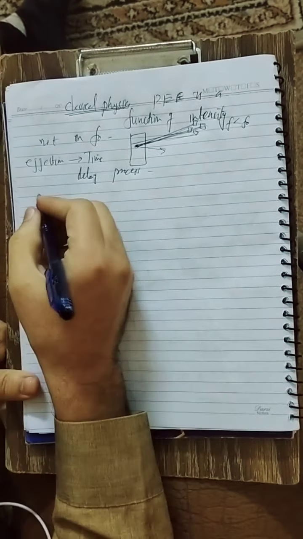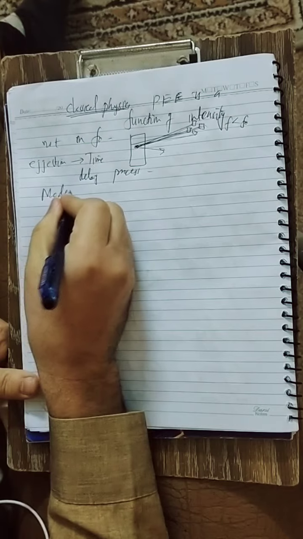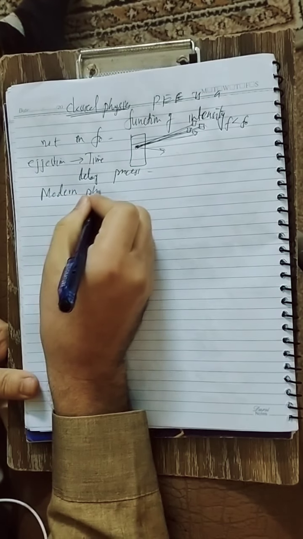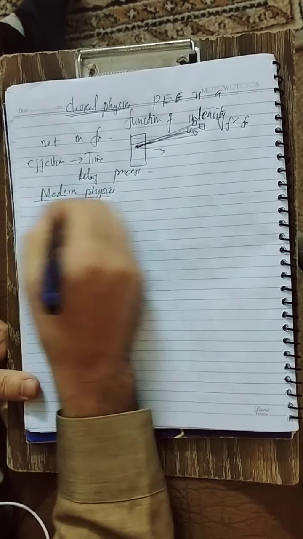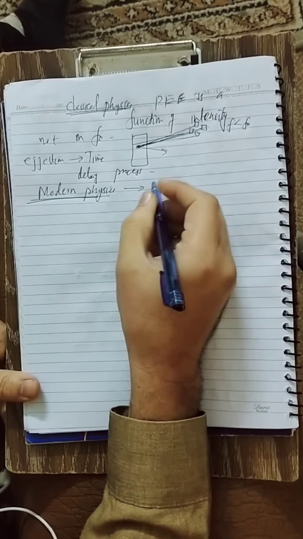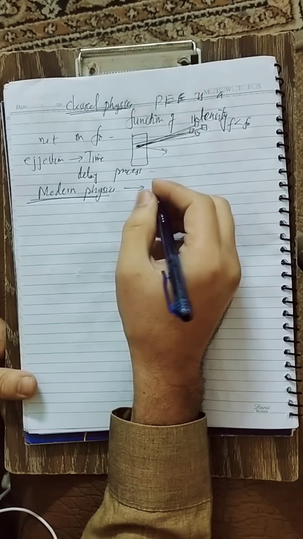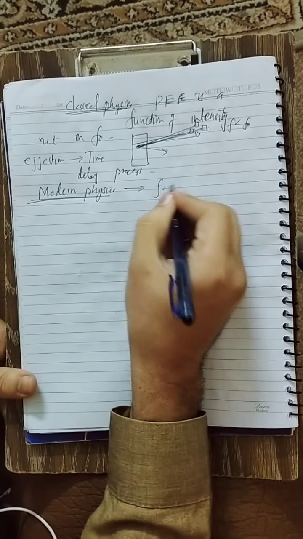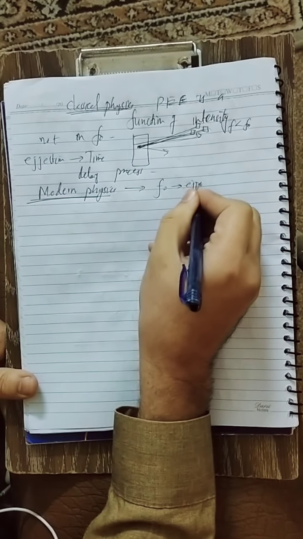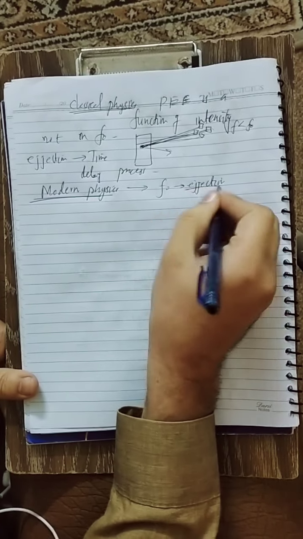Now modern physics comes and says that no, it is wrong. They say that threshold frequency is the deciding factor of the photoelectric effect, meaning the ejection depends upon the threshold frequency.